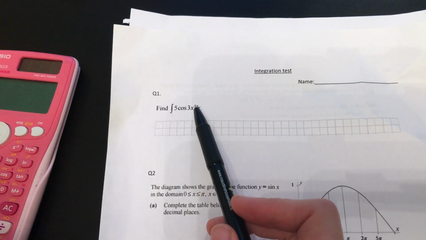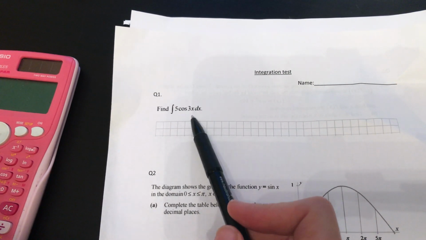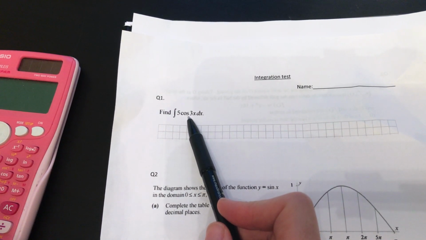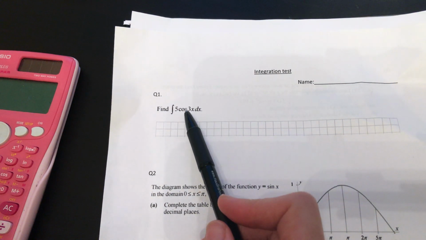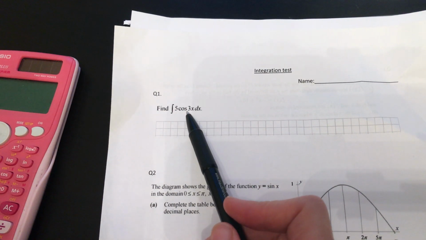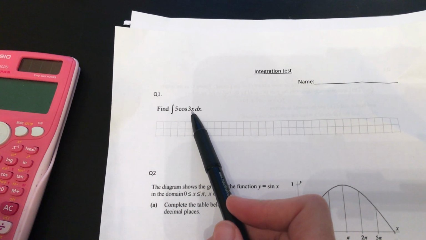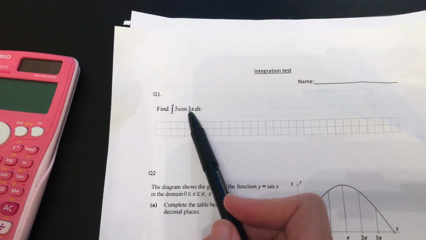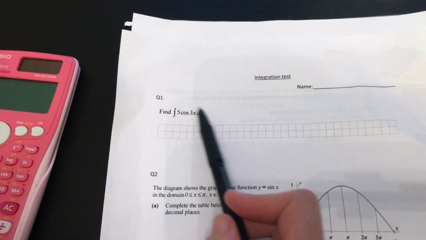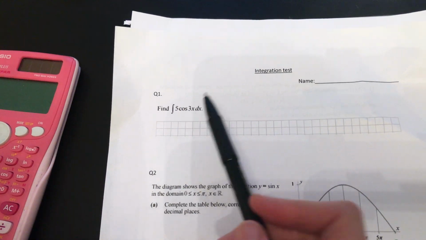There'll be a video on integrating trig functions, because the fact that there's a 3x here means that I'll have to think about that. So integration is the reverse of differentiation, which means that not only will the cos turn to sine, but I'll have to divide by the coefficient of the x in this situation, or the differentiation of the term here, the 3x.